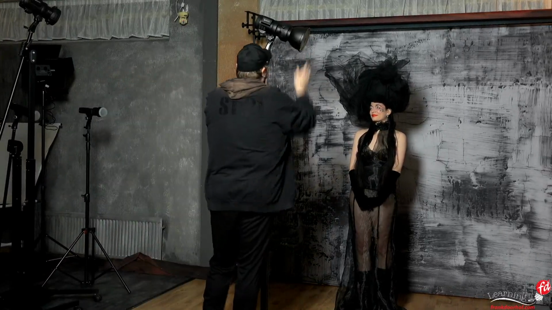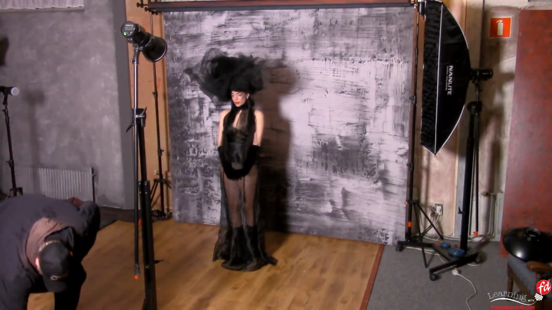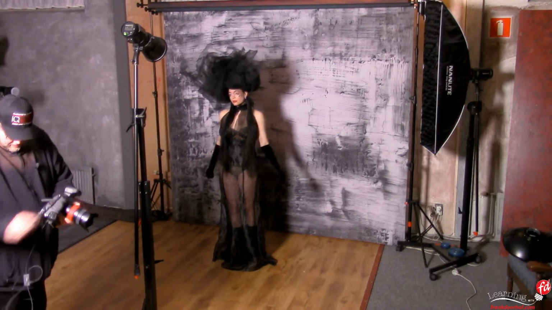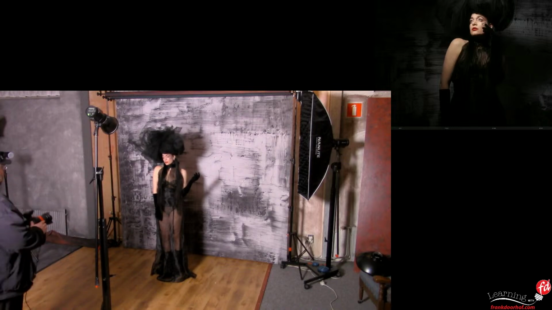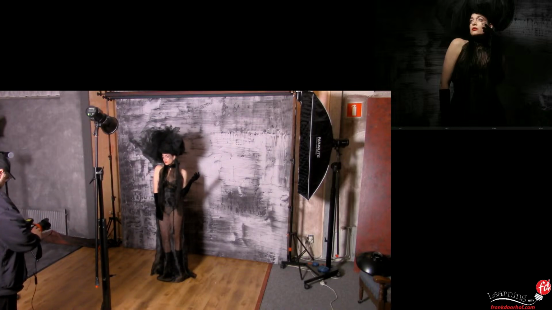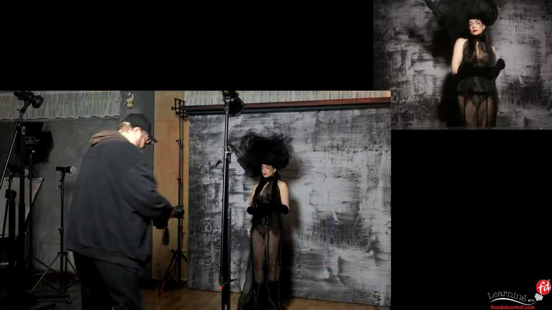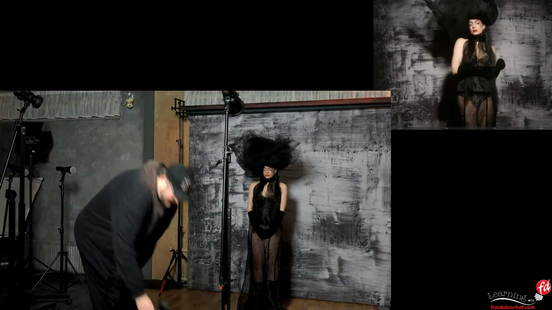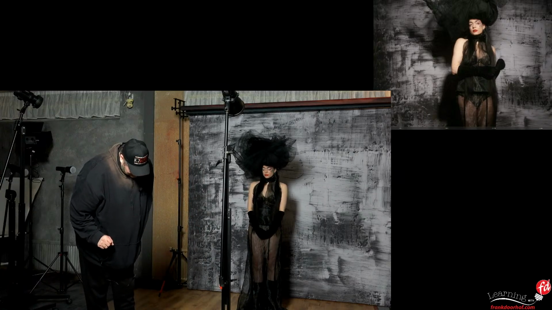So this is the normal reflector. I'm going to take a little bit of distance from my model. I'm not going to change anything else. There we go. So normal reflector. Okay, let me just adjust for the light output. Okay, there we go. Normal reflector, very, very harsh shadow, not really flattering, but hey, this was F10.